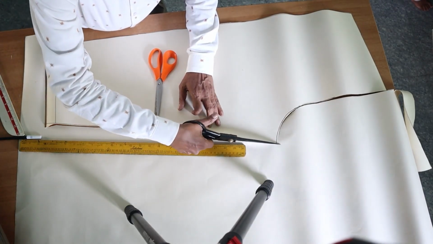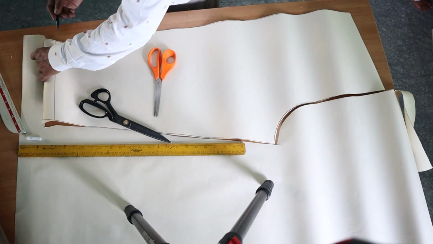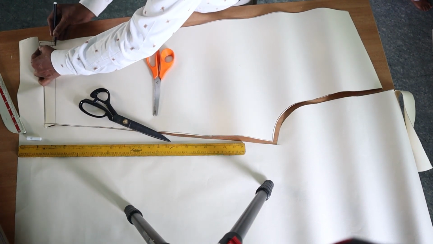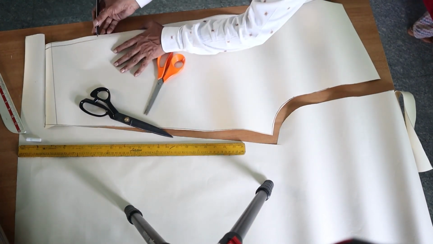So now we are drawing the margin to show that this is the margin and what will be the ready garment.